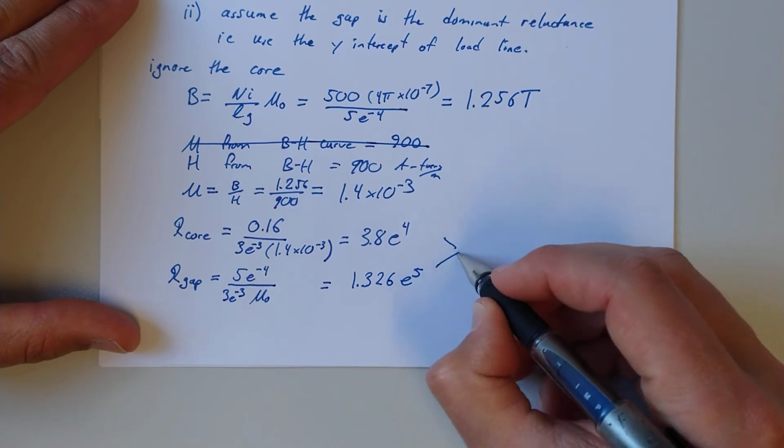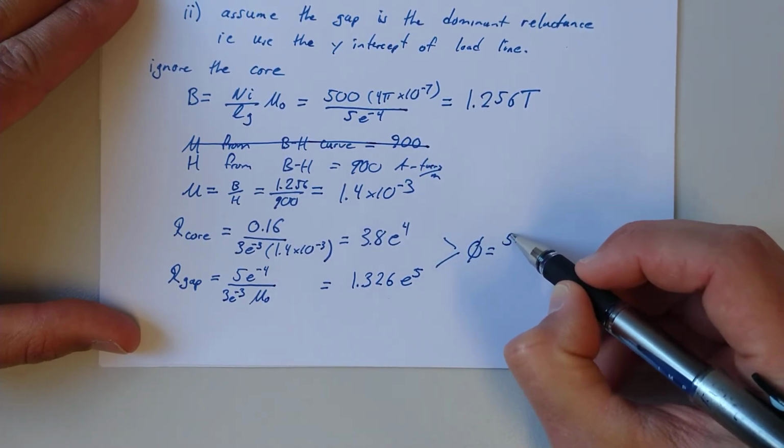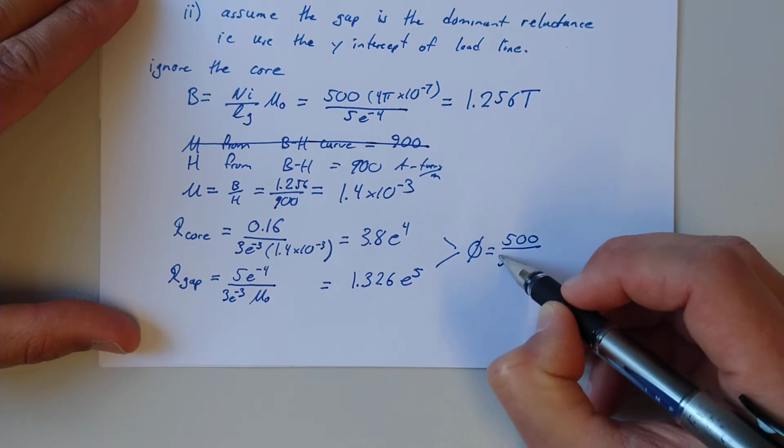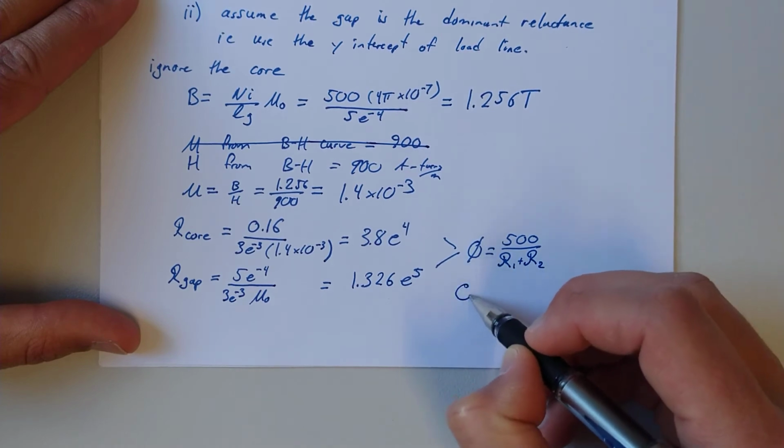We'll combine these to determine the flux as 500 over the sum of the reluctances.